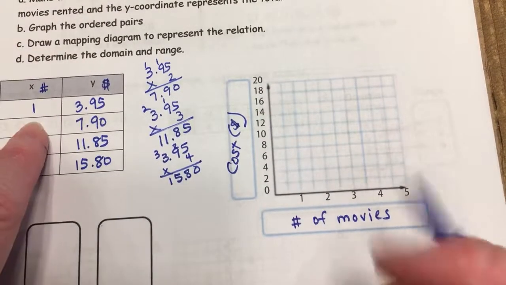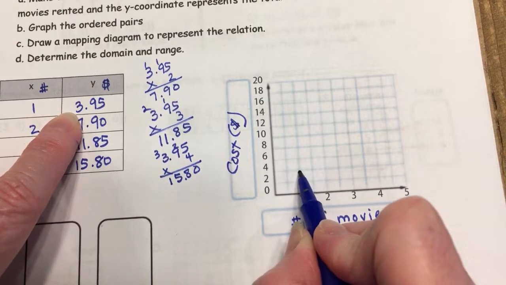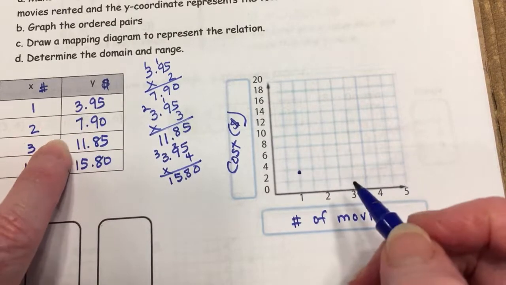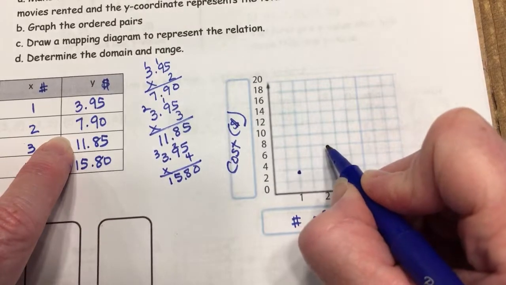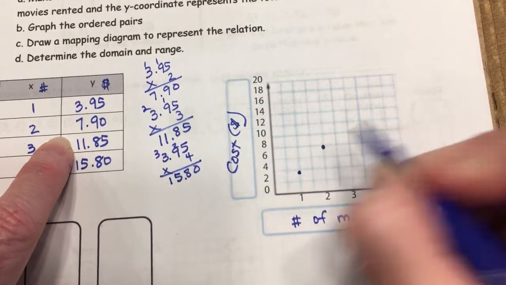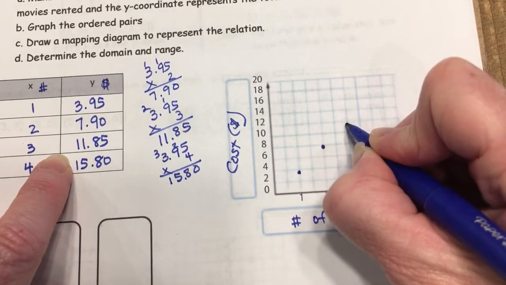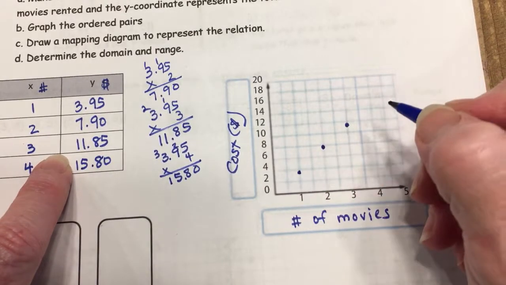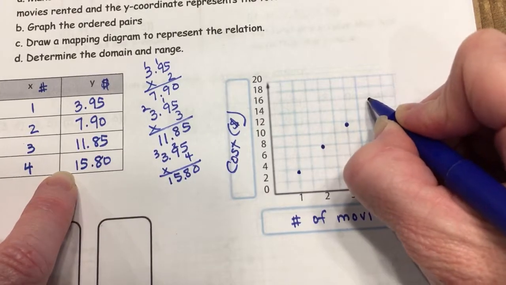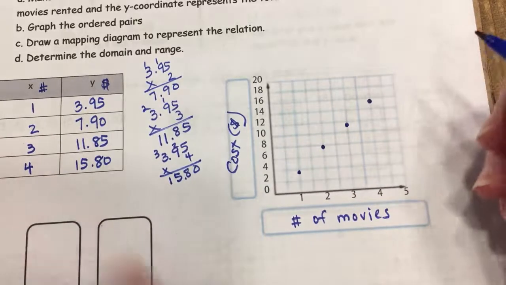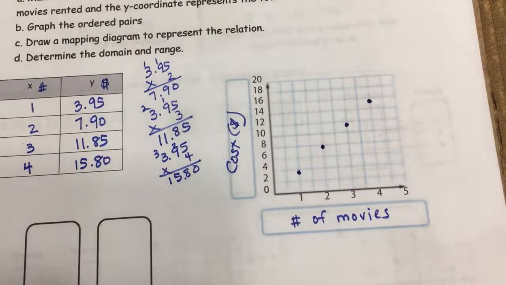All right, so when X is 1, Y is $3.95. So that would be a little less than 4. And then when X is 2, Y is $7.90. So that would be a little less than 8. And 3, $11.85 is a little less than 12. And 4, $15.80 would be a little less than 16. Okay, so here's my set of ordered pairs on a graph.